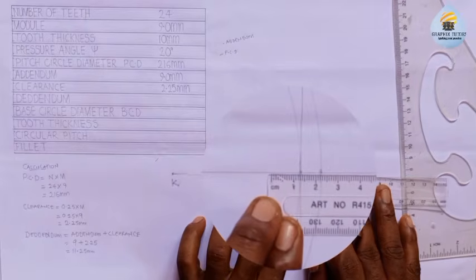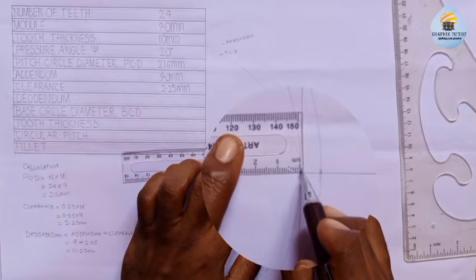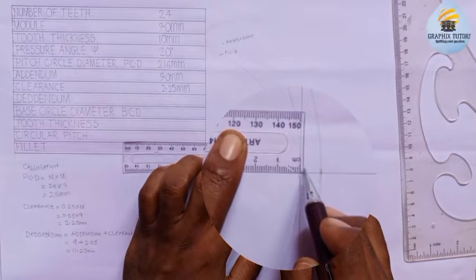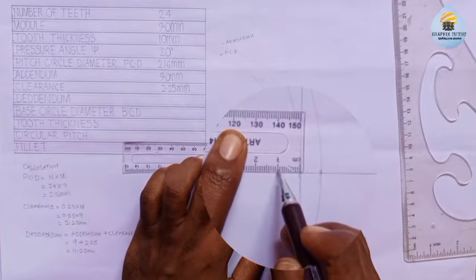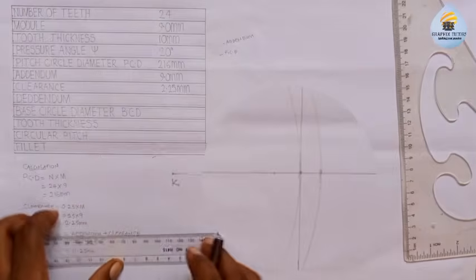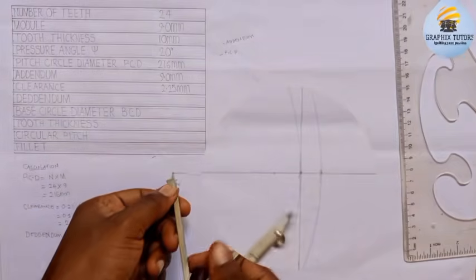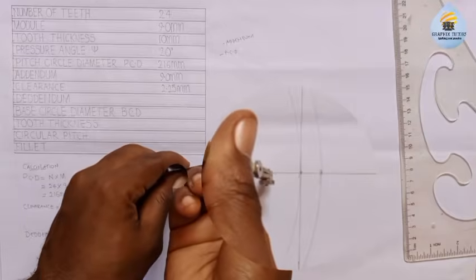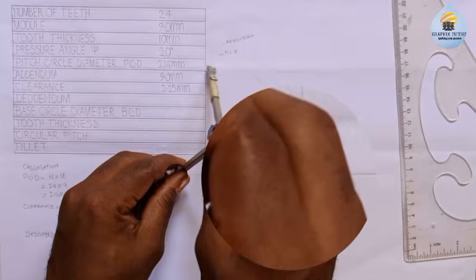So if I start from 0 here, from this point, I'm going to measure 11.25, somewhere around here. So I'll take my compass, place it at K to this point, and I'm going to draw another arc this way.